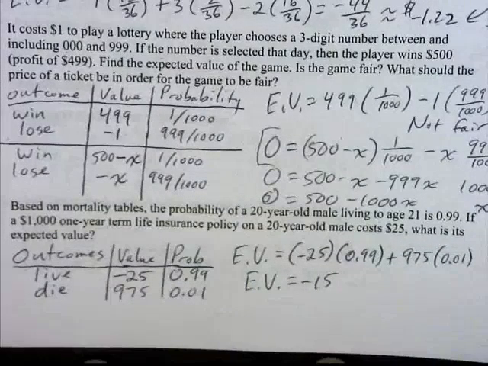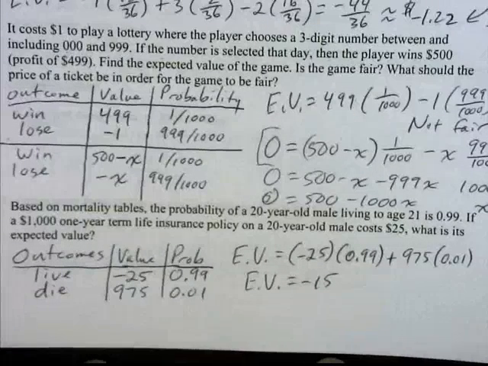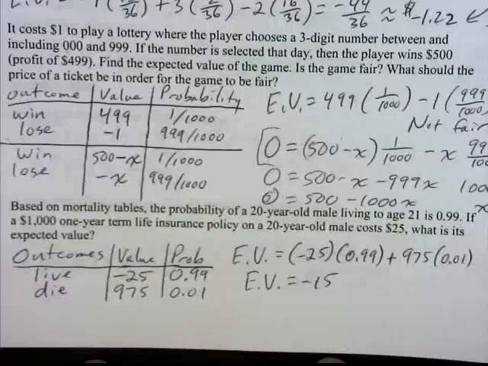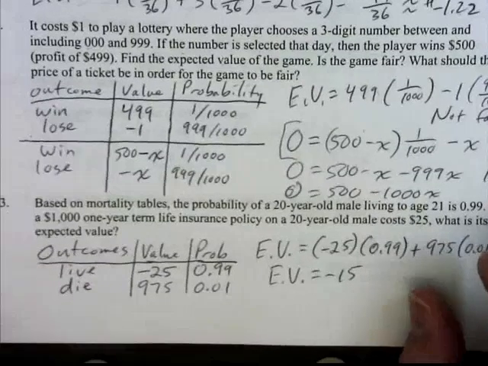So what does that tell us? Well, that tells us in the long run, if we pay for insurance on a whole bunch of people, since the money's negative, that means that the insurance company is going to be making about $15 per person that's doing the insurance. So that's what our expected value will tell us.